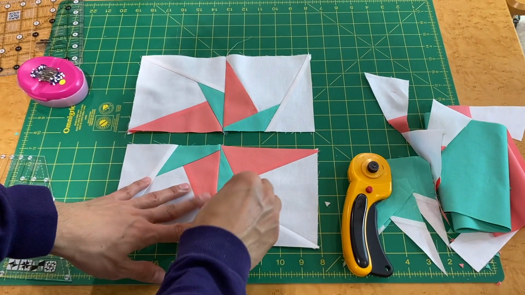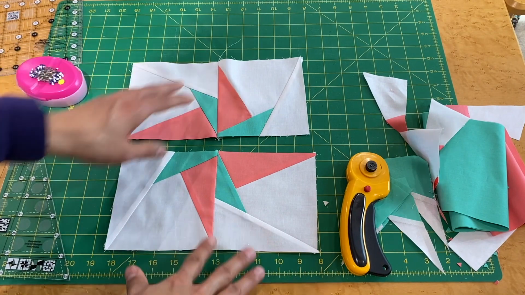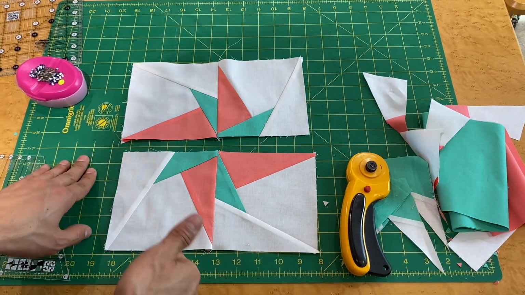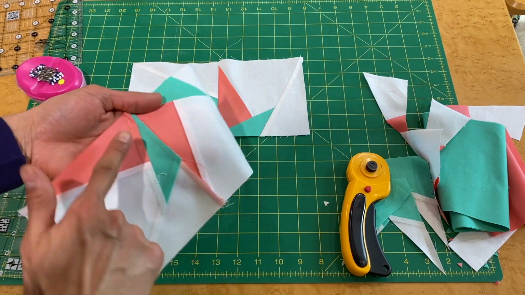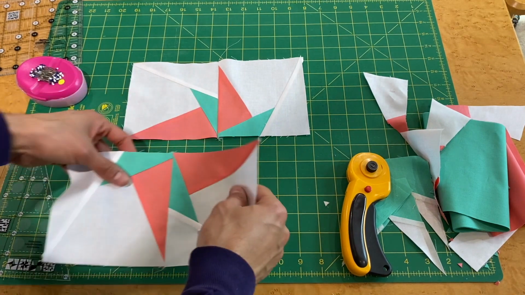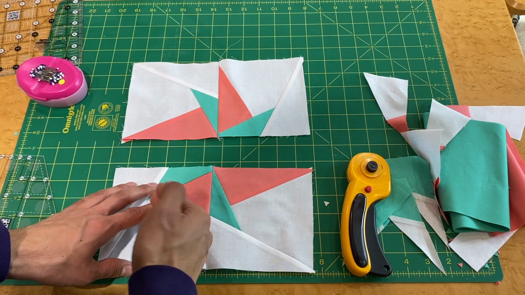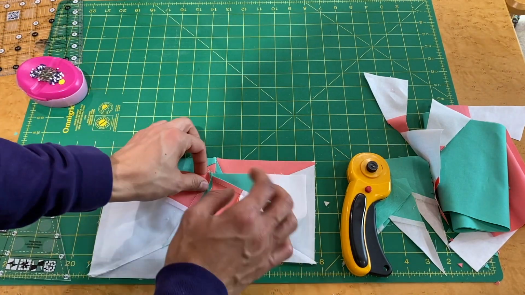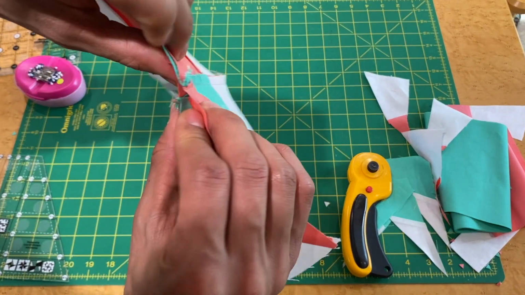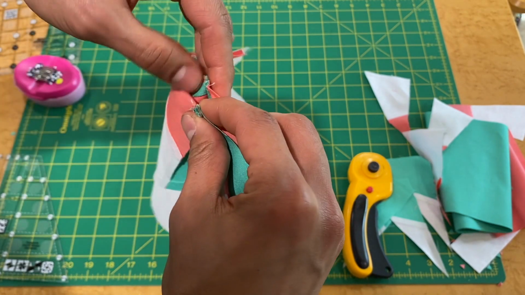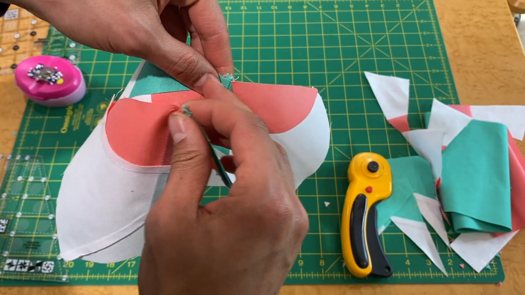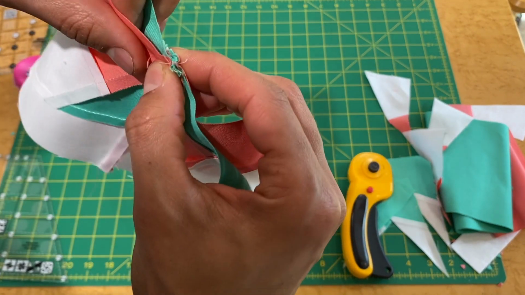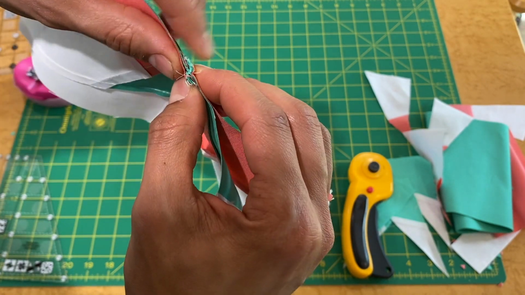All right, so here we've got the top and the bottom section of our block sewn together. And we also have those seams pressed. You can see we're pressing to the dark side. So for the bottom one, it's going to the left. For the top one, it's going to the right, which will allow us to interlock our seams. So we've got a seam going to the left and a seam going to the right. Those seams will interlock nicely.